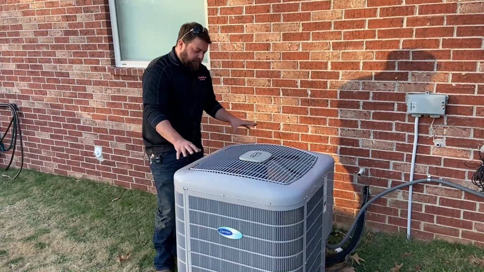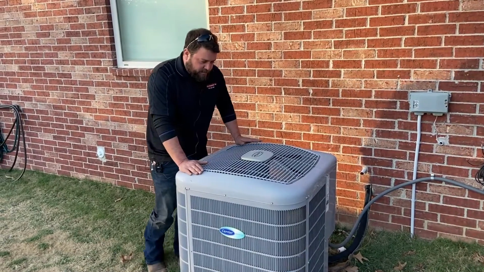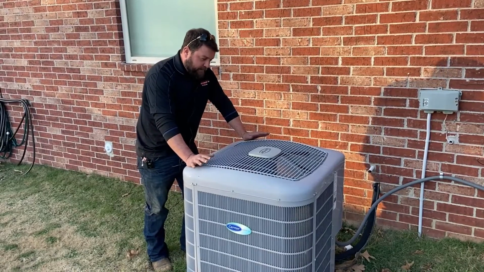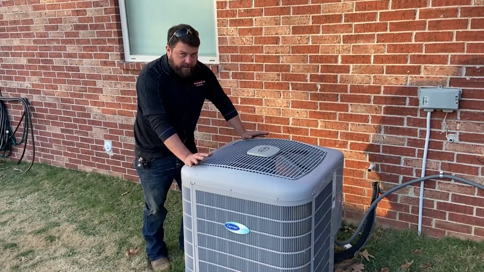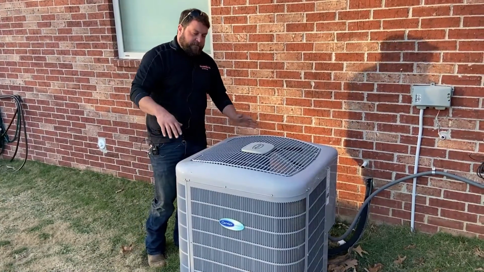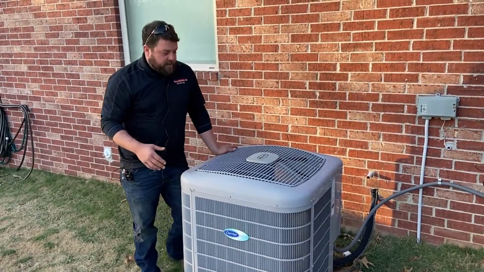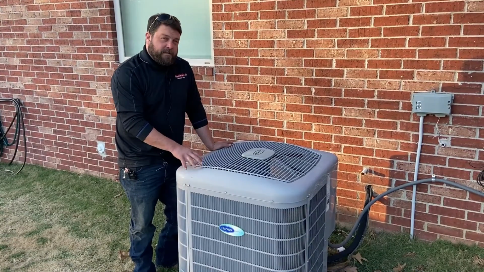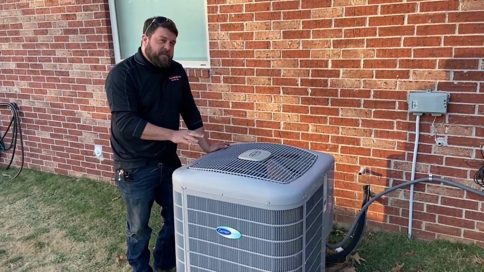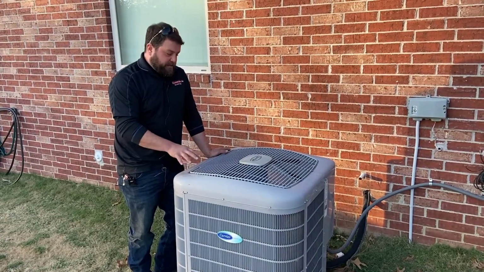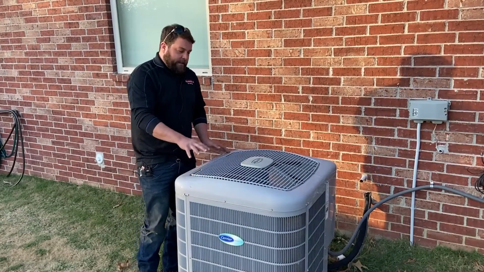Okay, folks, most of you guys know what this is. And of course, this is an AC condenser. And in this application, this is a straight AC tied to a gas furnace. Now, one quick way, if you are uncertain of what you've got at your house, when you go to turn your heat on and your system is running outside and you can feel the cold air coming off the top of this, that is a sign that you've got a heat pump, because you will be using refrigerant in a heat pump.